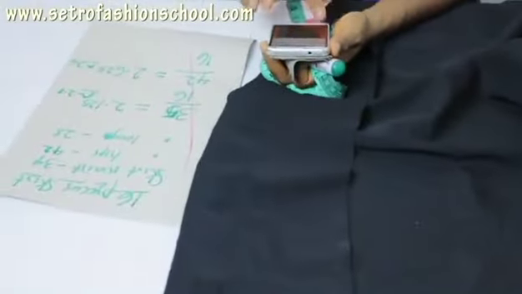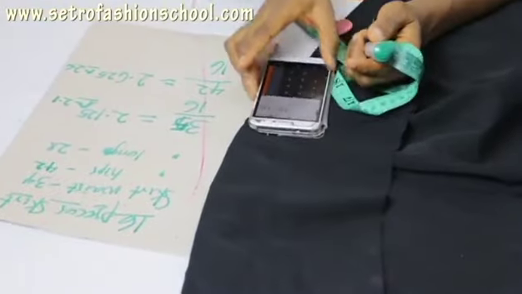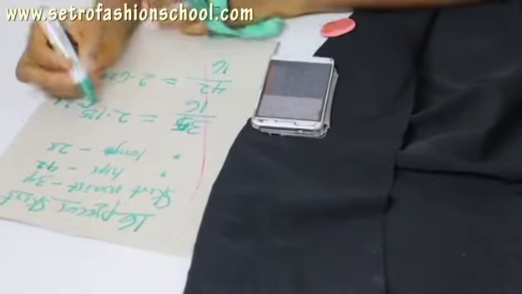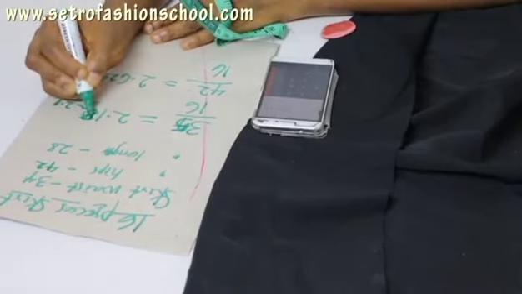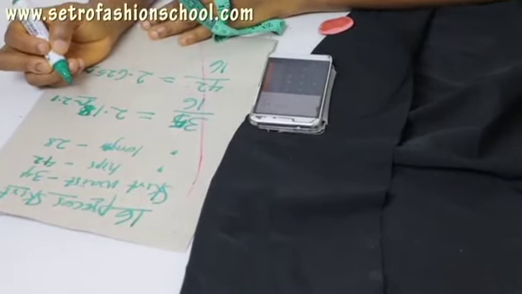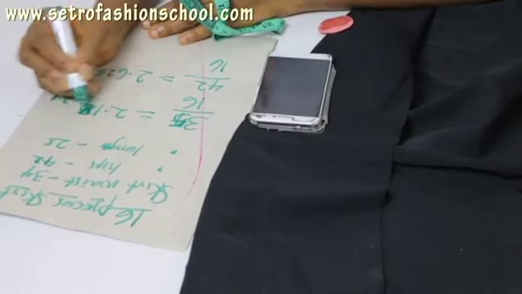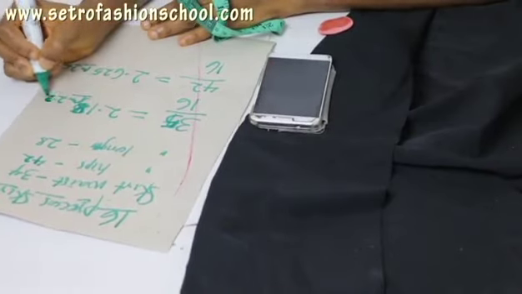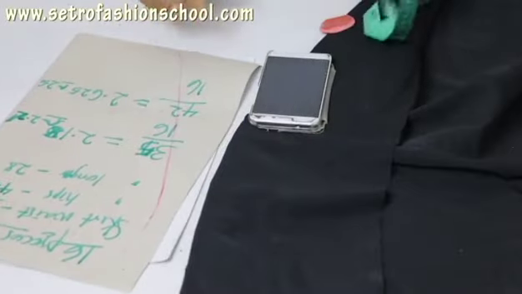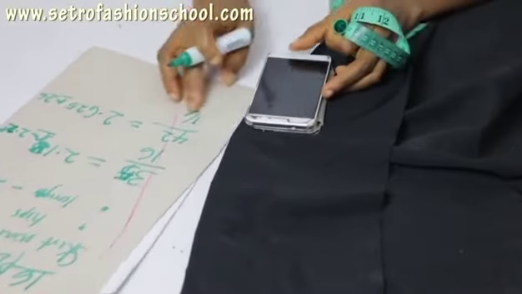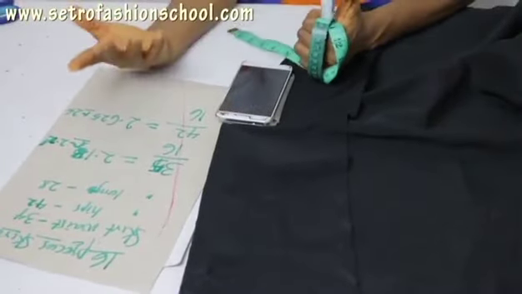So I'll just adjust to that, and I'll now say the waist is 35 divided by 16, and that will give us 2.18. So that will give us approximately 2.2 inches. Then the hips, 42 inches divided by 16, will give us 2.6 inches, 2.5 inches plus 1 line.